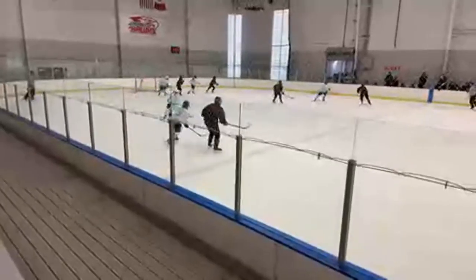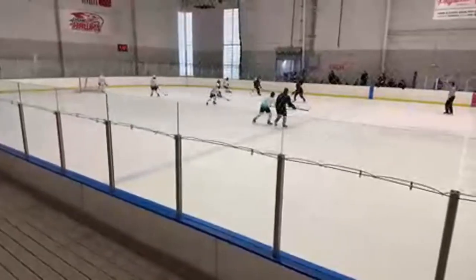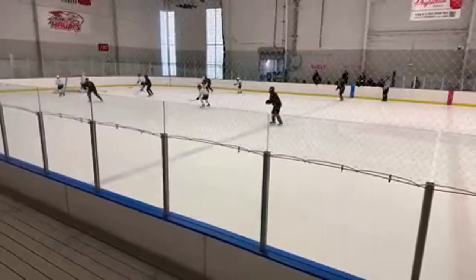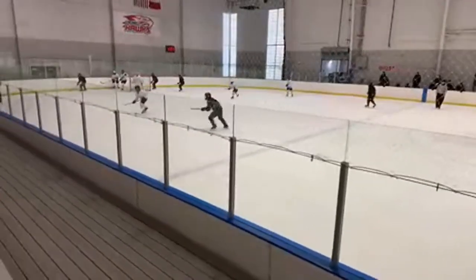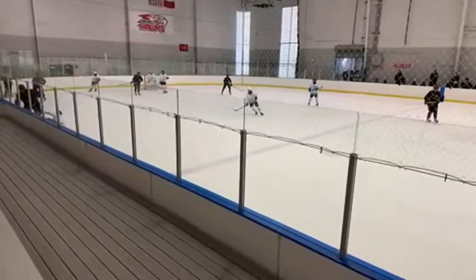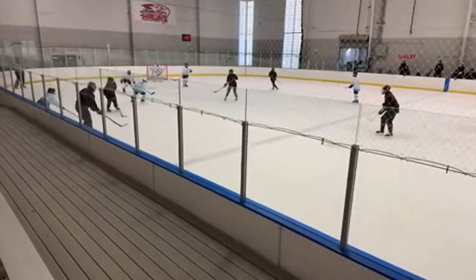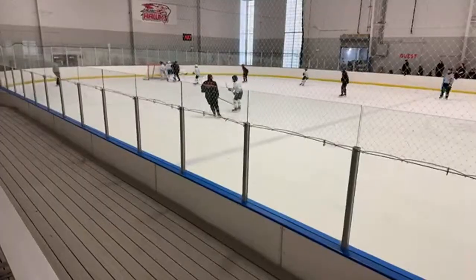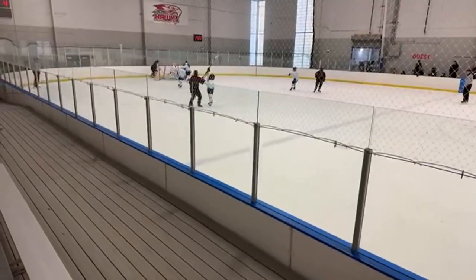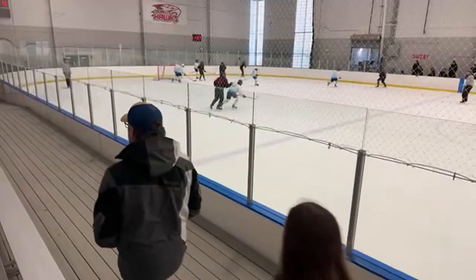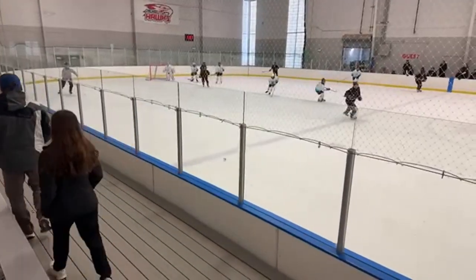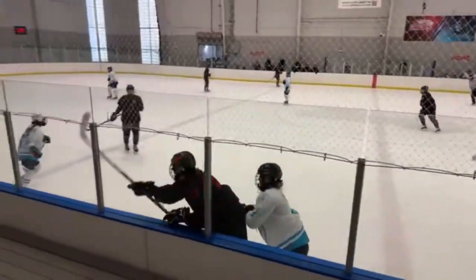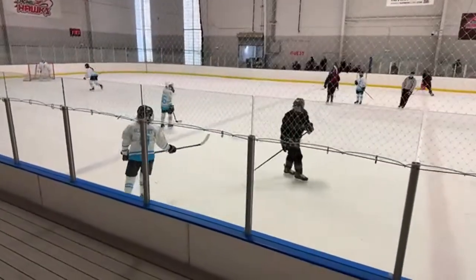D-to-D, long shot wide. Rebound to Kansas City. That's turned over in the zone. Puck sent around. Pass across. Indiana with control behind the net. Turned over. Kansas City sends it up. Not out. Now it's off the skate. Puck played back in, offside.